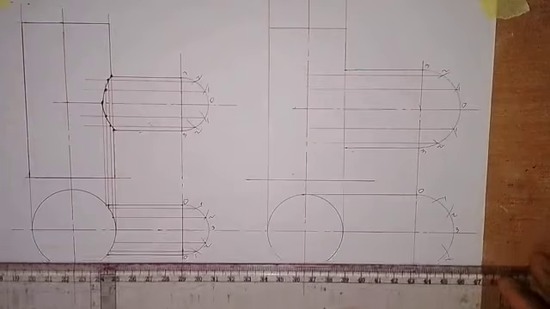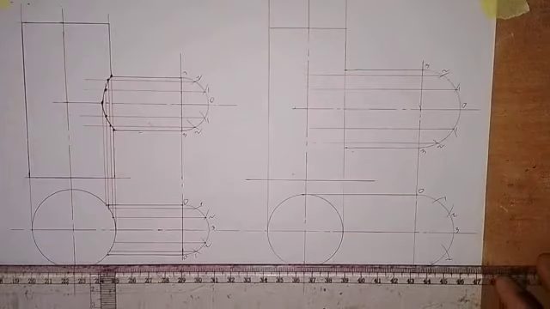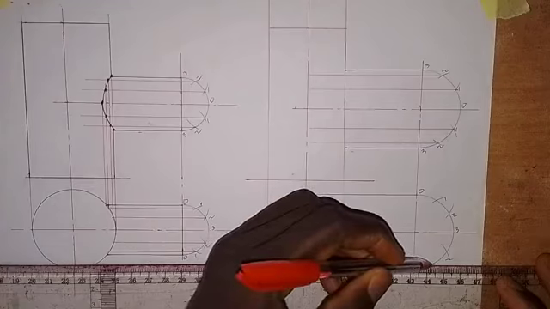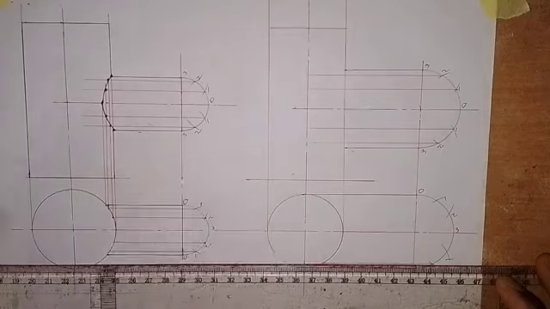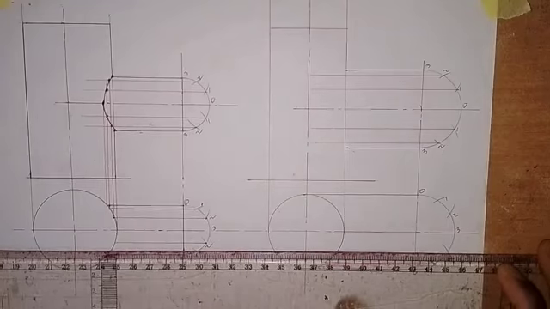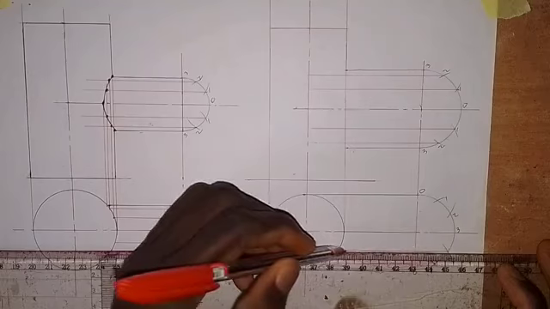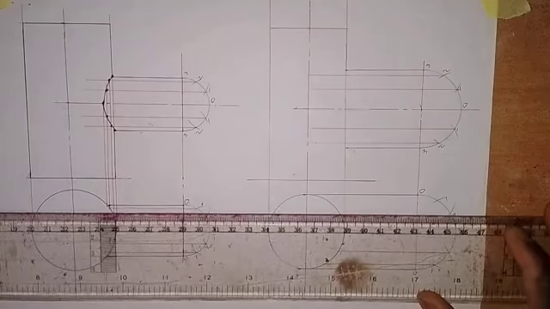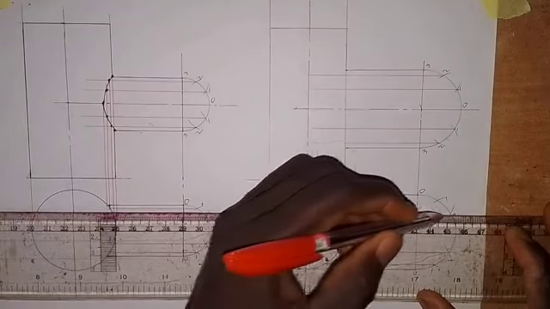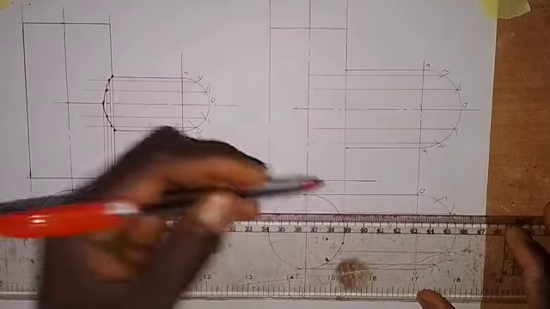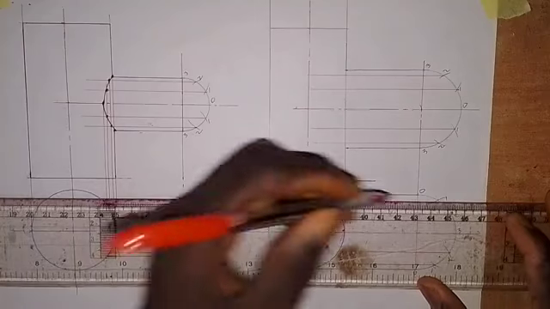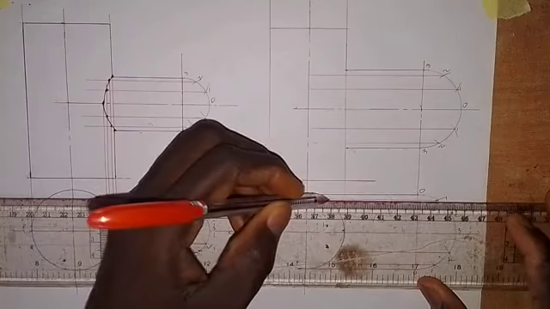Then we come down here, okay? We are going to draw a horizontal line from point 1. So from point 1 here, we draw a horizontal line to touch the circle. Then coming to point 2 here, we also draw a horizontal line touching the circle, okay? Then we come up here at point 2. We have done that of 3. We draw a horizontal line to touch the circle, and then from point 1 here, we draw a horizontal line touching the circle at this point.